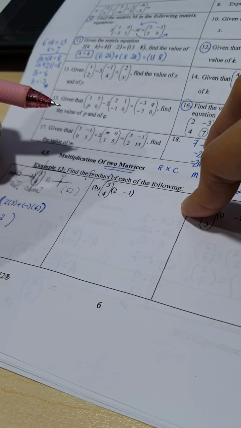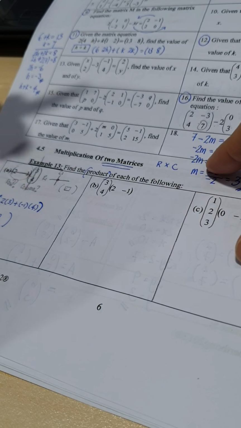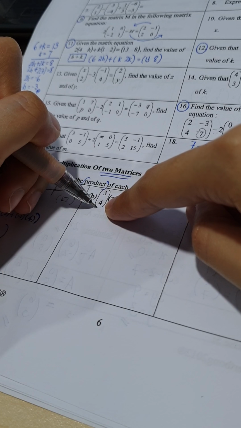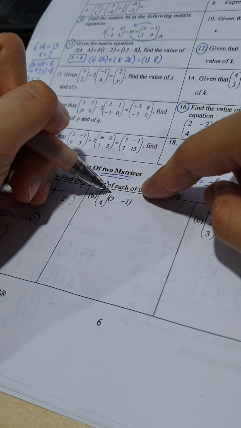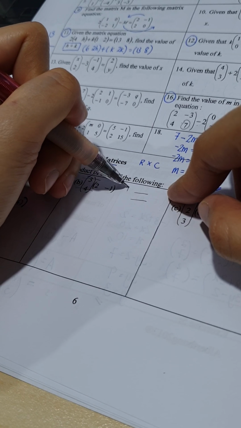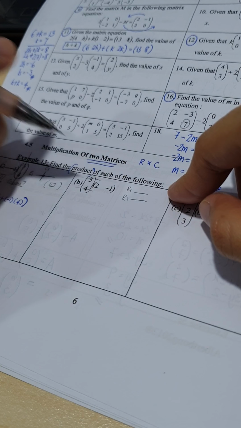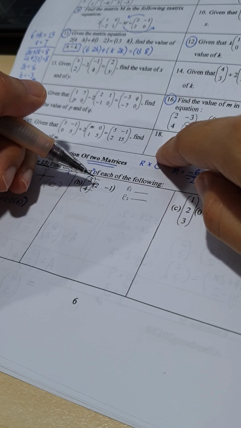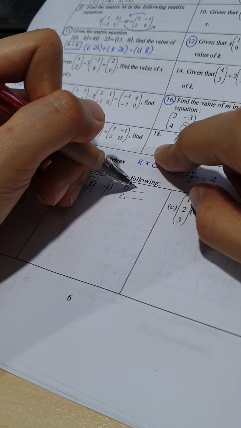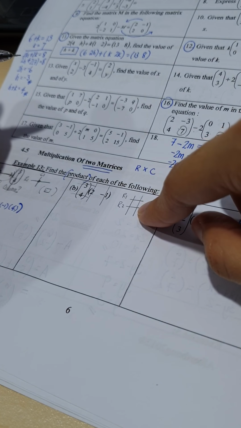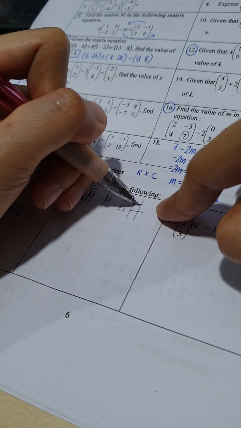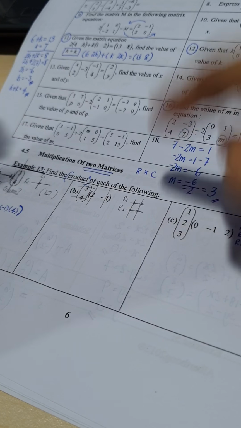Okay, B now. Also the same. You draw out first. Ask yourself for the first matrix, how many rows do you have here? You count 1 row, 2 rows. So you draw out row 1, row 2. Then you go to the next matrix. Ask yourself, how many columns here? 1 column, 2 columns. See, your drawing is different from the first one. So later, how many answers do you have? 1, 2, 3, 4. Your matrix will have 4 elements.